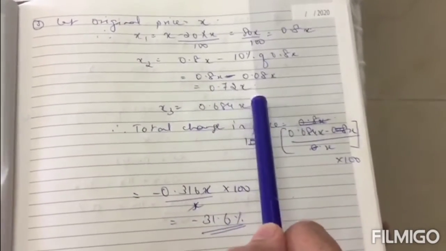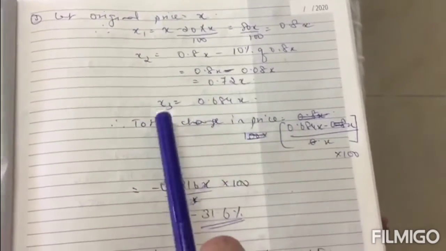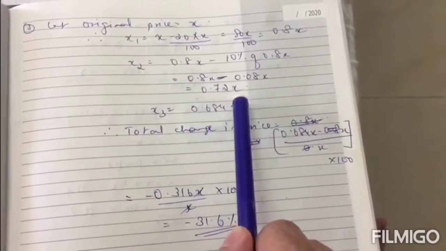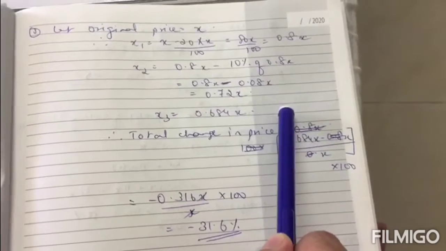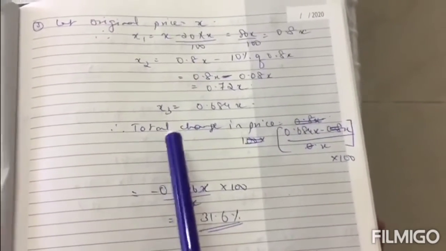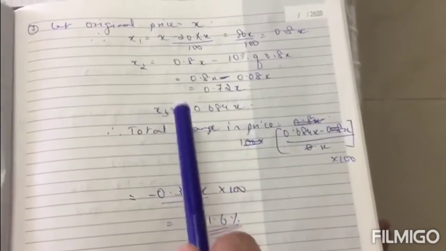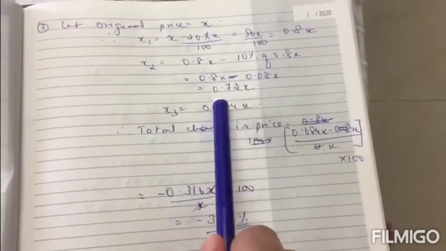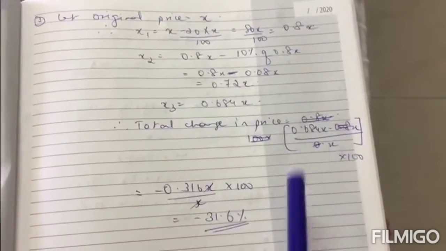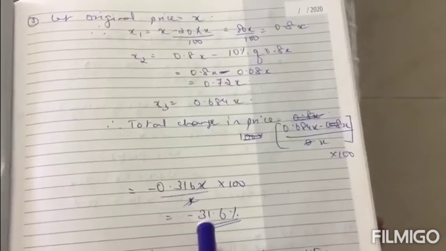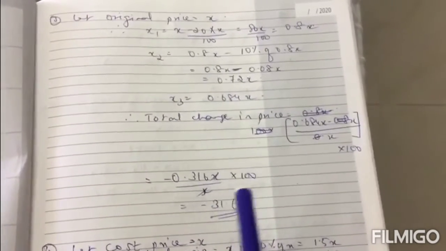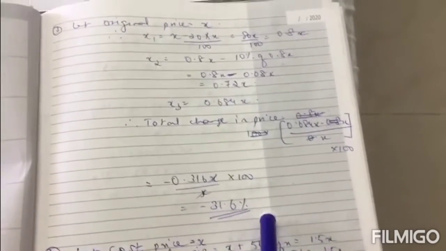In addition, they gave another 5% discount. How would you calculate the last discounted price? It would be 0.72x minus 5% of 0.72x, which is 0.684x. So the total change in price would be the final price minus the original price divided by the original price into 100, which is minus 31.6%. So the total discount is equal to 31.6%.